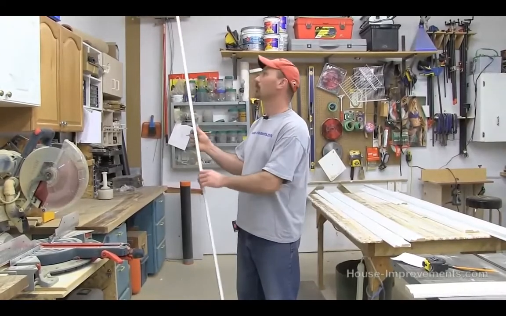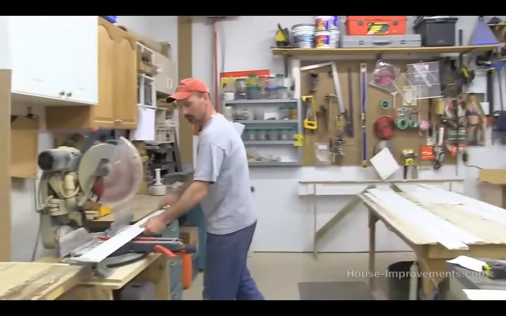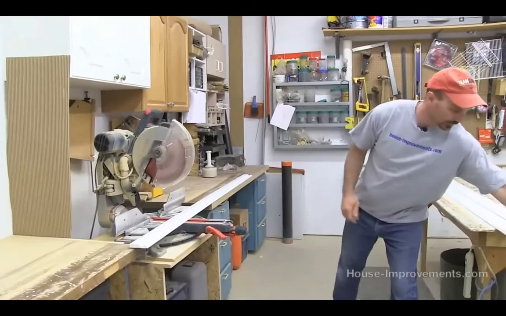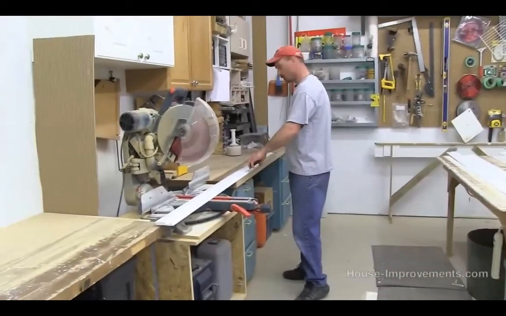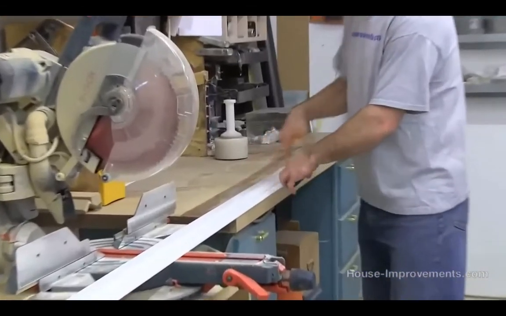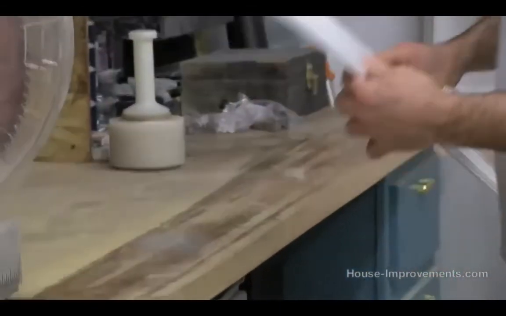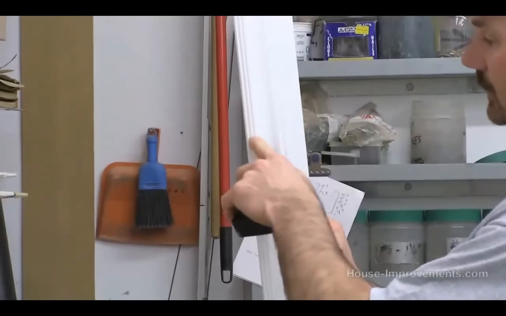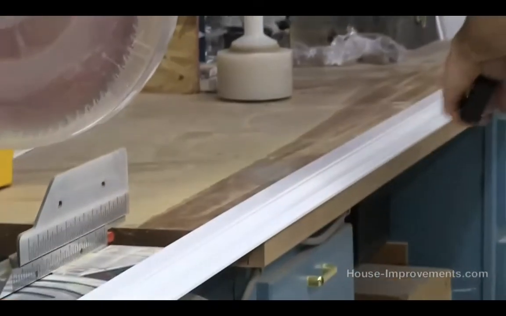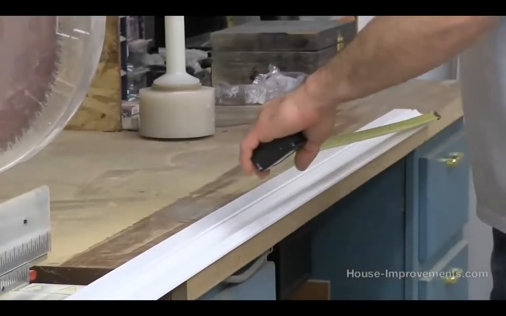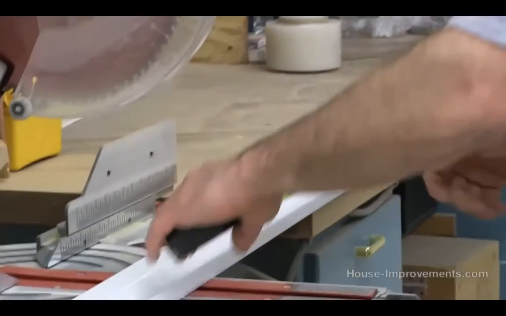So that's going to be my bottom edge. I'm just going to lay it here by the saw, and I wanted 78 and 1/8. So I'm hooking right on the bottom edge. I'm measuring on the inside edge of the profile. This side is the outside, this is the inside, okay? So all my measurements were taken to the inside edges. So I'm going to measure up that 78 and 1/8.